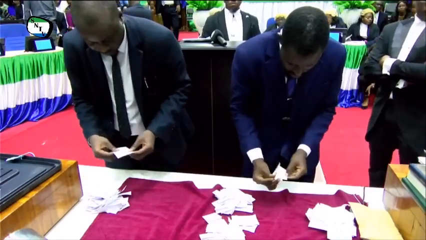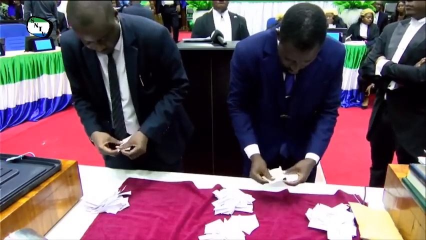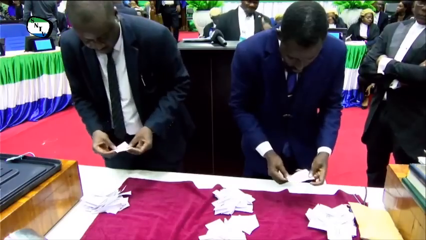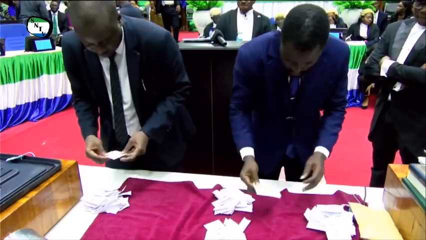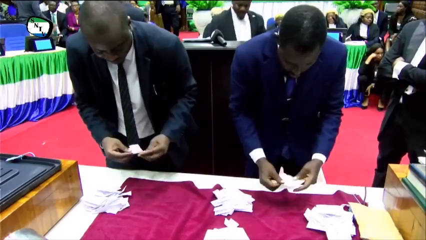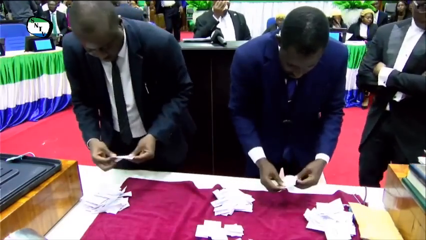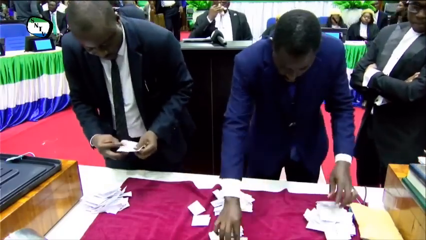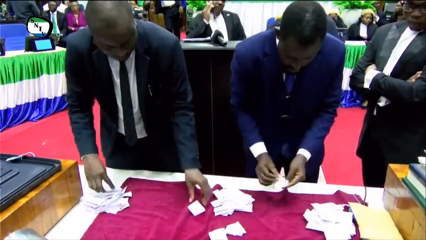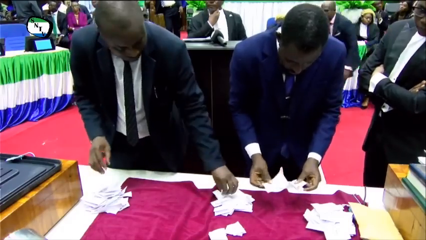So now that's Paramount Chief Kebi. Paramount Chief Kebi has been in Parliament for, I think, his 4th time now as Member of Parliament, Paramount Chief representing Pujehun District. Now the votes are about to be sorted.